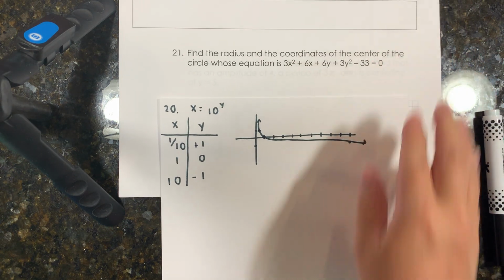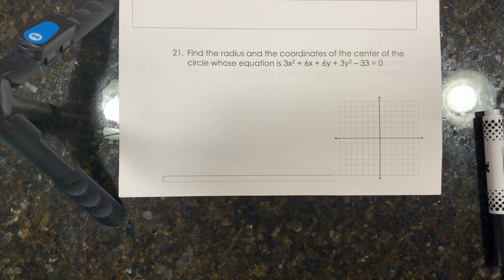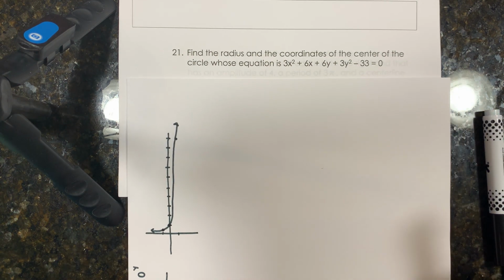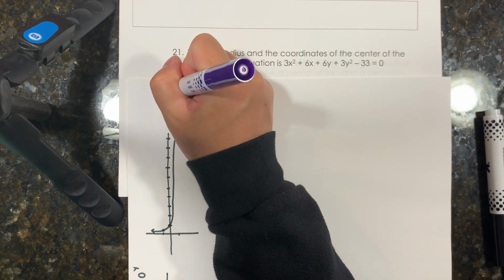Now number 21, it says find the radius and the coordinates of the center of the circle, whose equation is 3x squared plus 6x plus 6y. The first thing that you should recognize on this problem is that you could actually divide everything by 3.